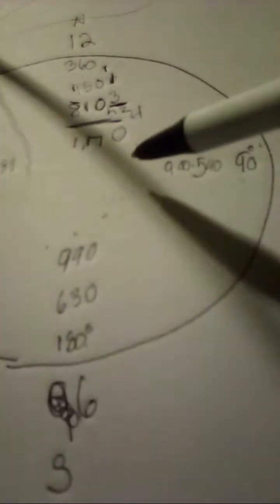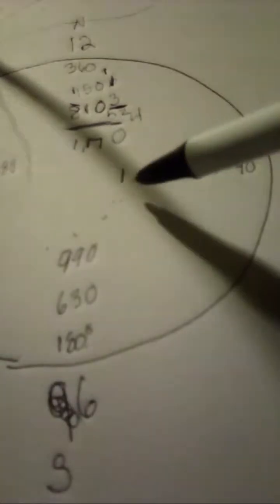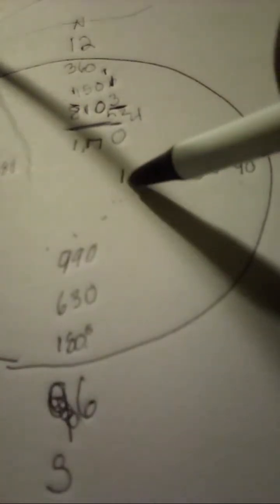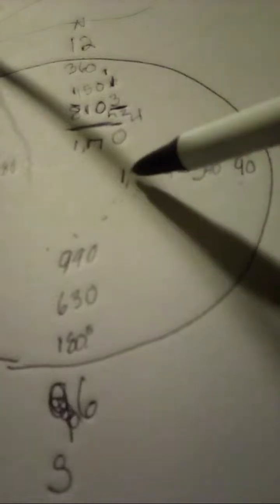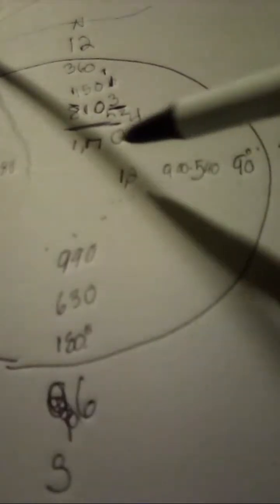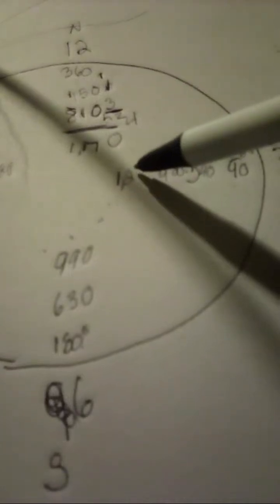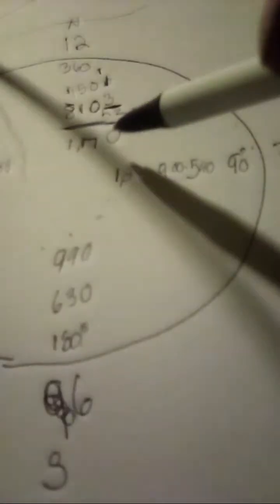1070 plus 90 is 1160. And hold on. I don't want to keep erasing because I have a pen, so I have to make sure I do this right. 1070, 1160, 1260.